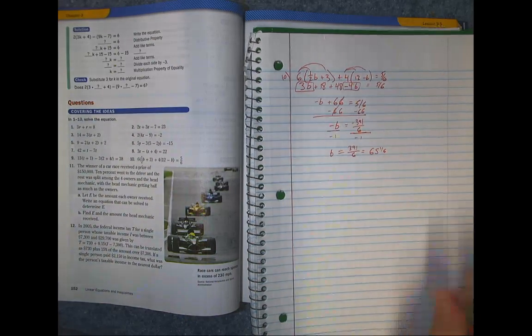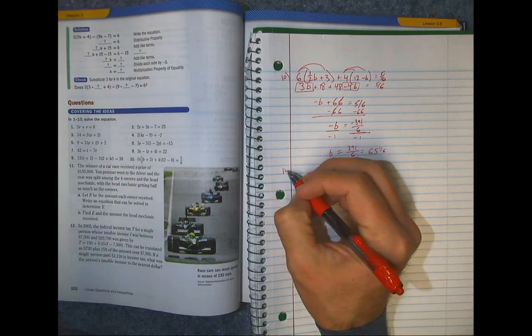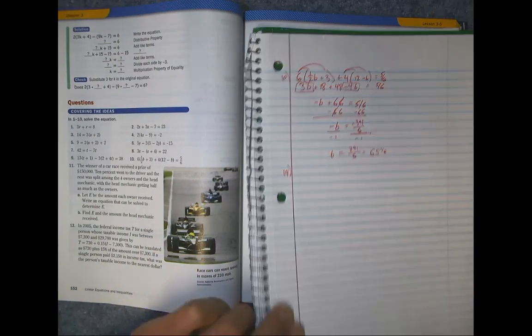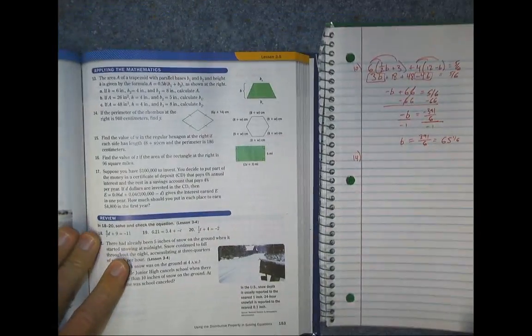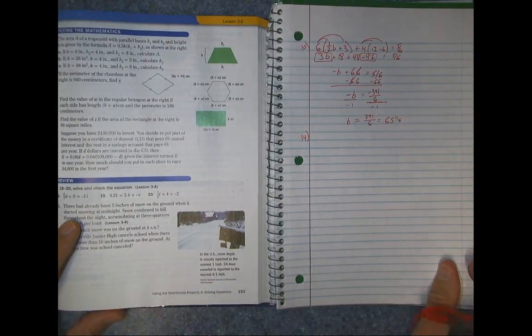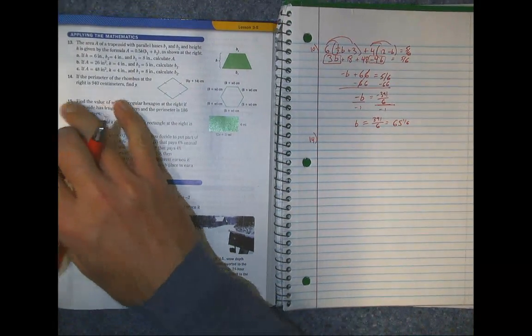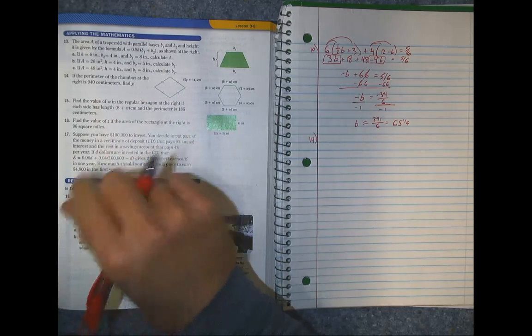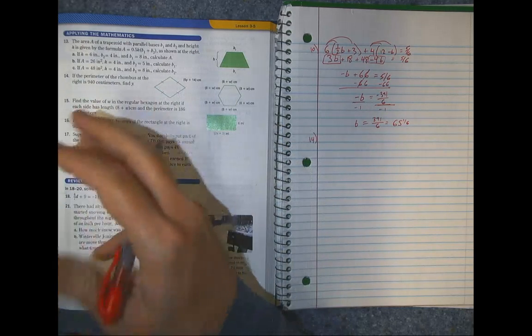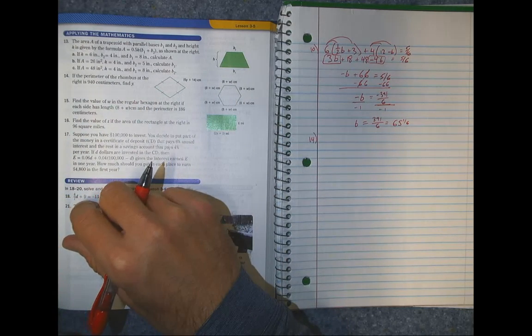So next up was 14. So we're going to do a couple geometry problems here, but we're focused on the algebra portion of it. But anytime you're dealing with shapes, it's geometry. So we're mixing a little bit of geometry and algebra here.